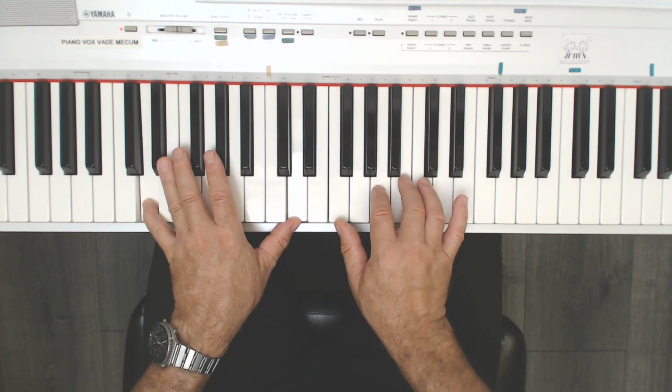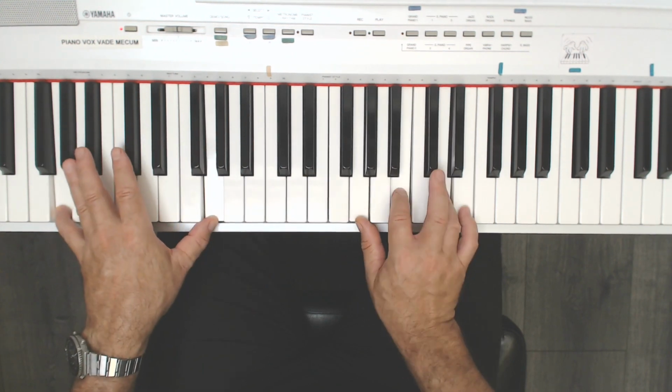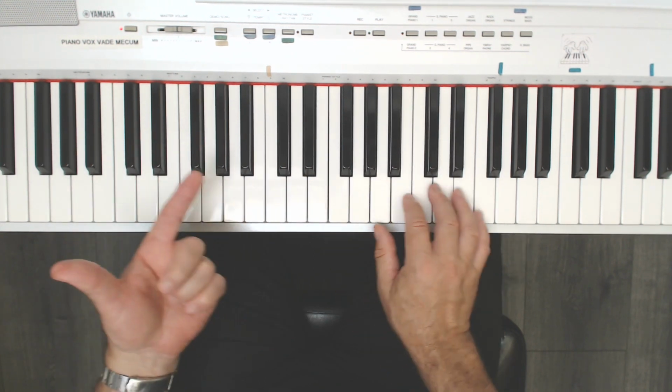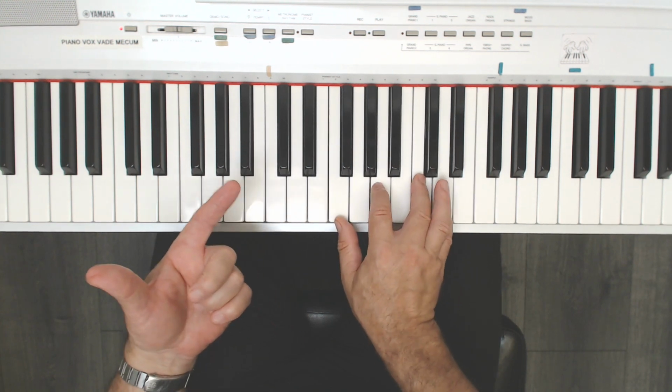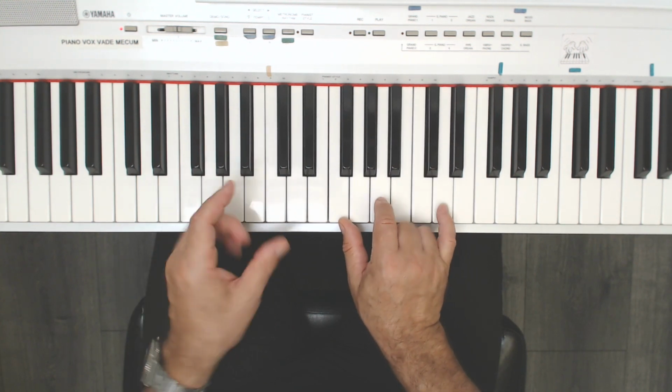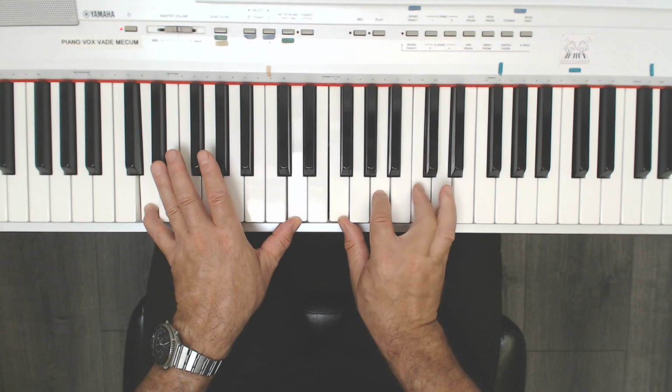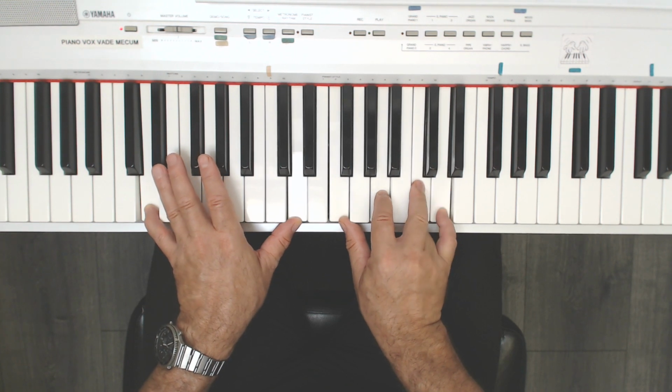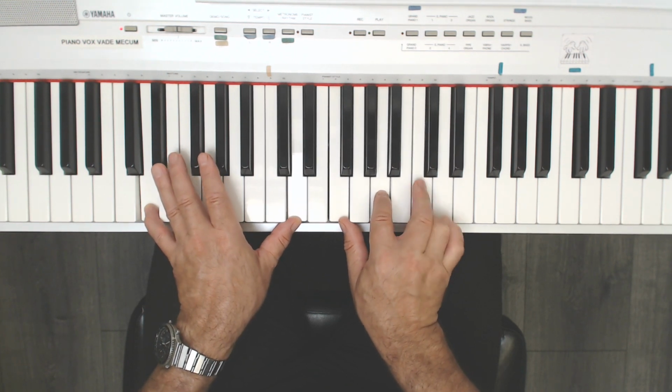1, 2, 3. Or you can stay on the D minor 7 if you want, like this or like that, or just only on the D. Okay, you can add the 7 if you want. Okay, with the 3, it's up to you.